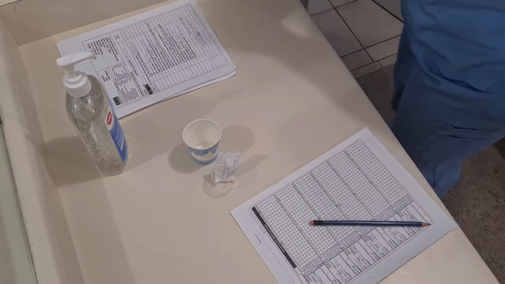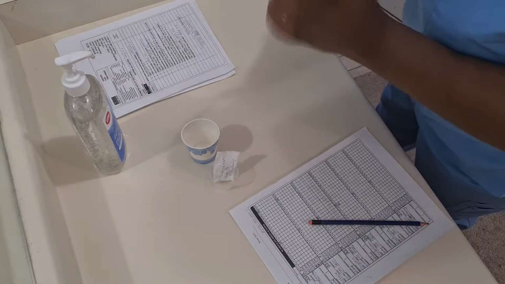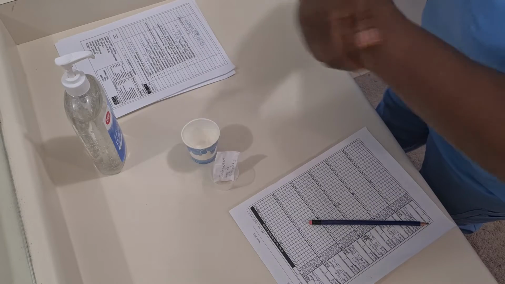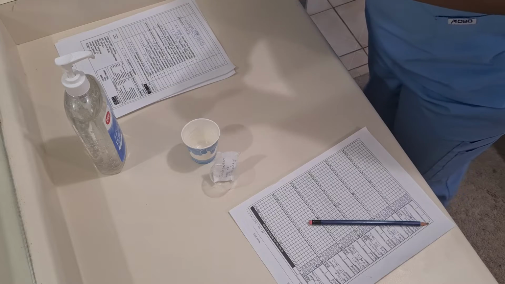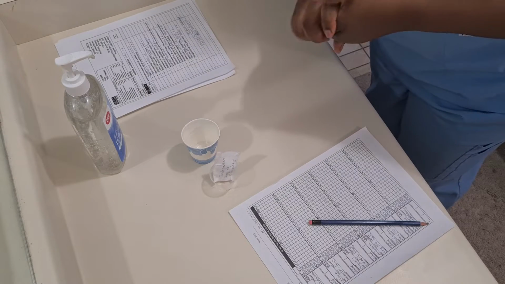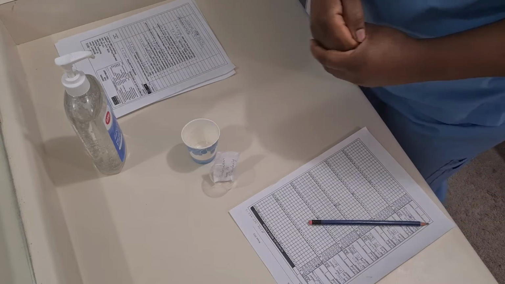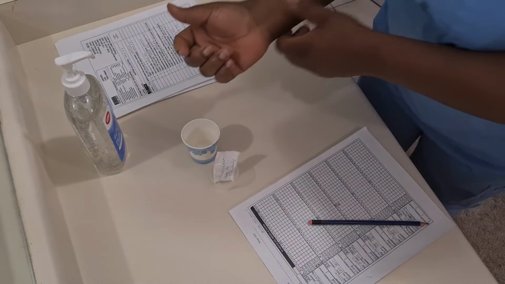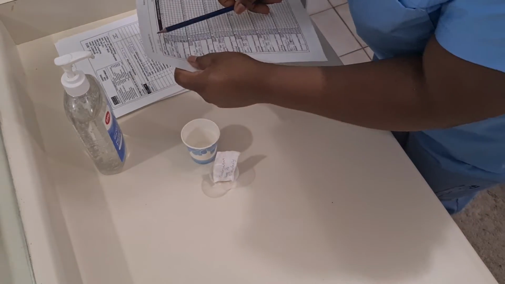Good day, Mr. John. My name is Anita. I'm here to administer your medication. But first, can I get your name and your date of birth? John Bennett, date of birth June 12, 1942. Perfect. And can I check your ID bracelet, please? Okay, I'll check it with the MAR.